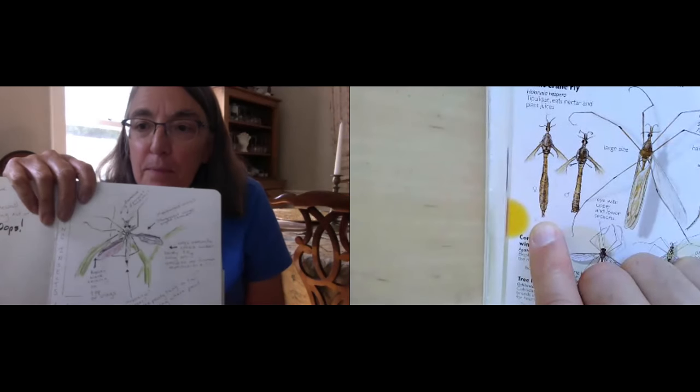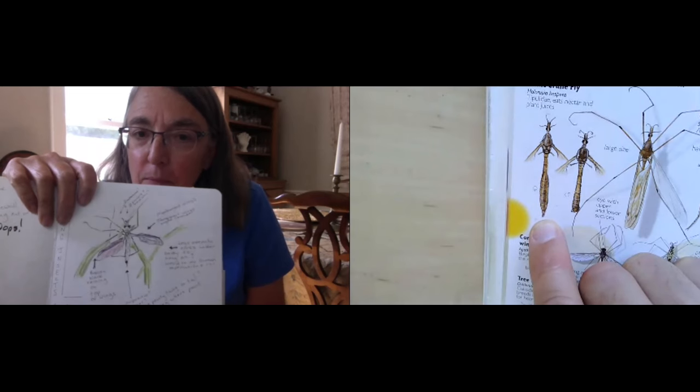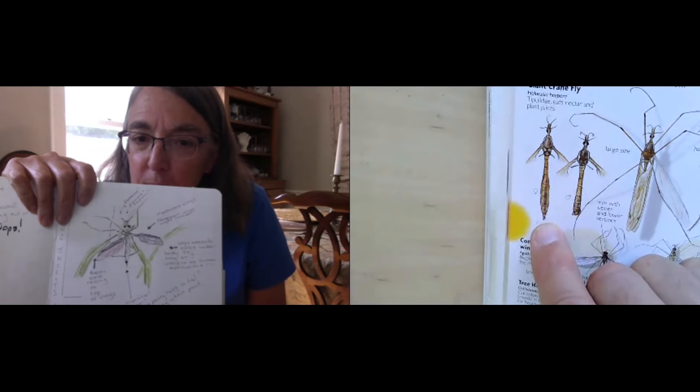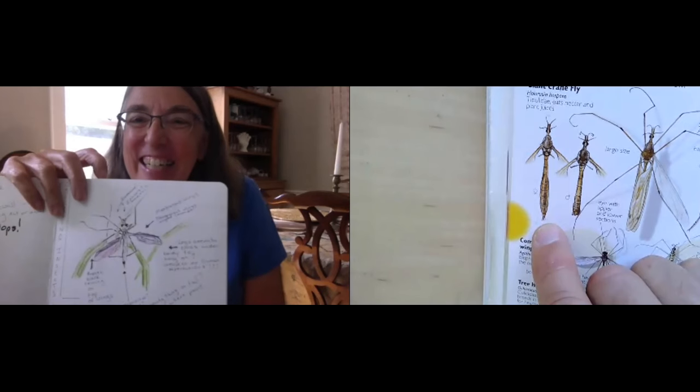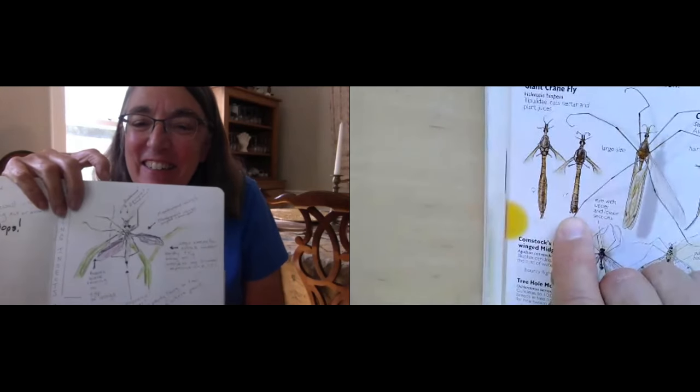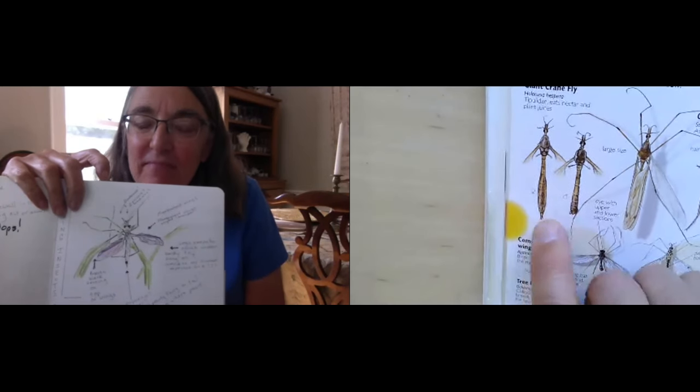You're like, is this a stinger? And what you're looking at is her ovipositor for laying eggs. And it's interesting, stingers evolved from ovipositors. Oh, really? Yeah. And so if it has a blunt tip to the end of the body, then you are looking at a male. So here's a male and here's a female.